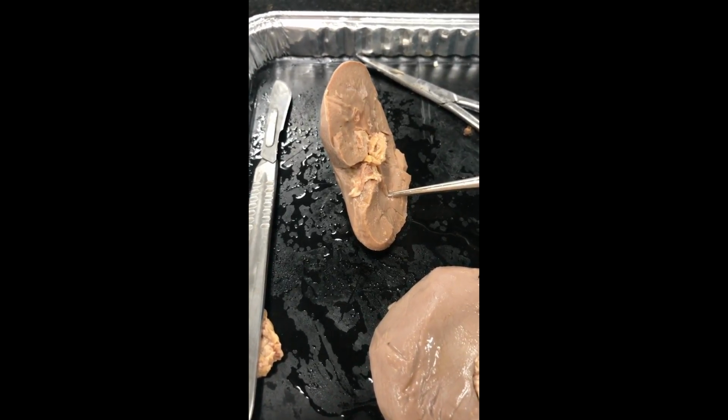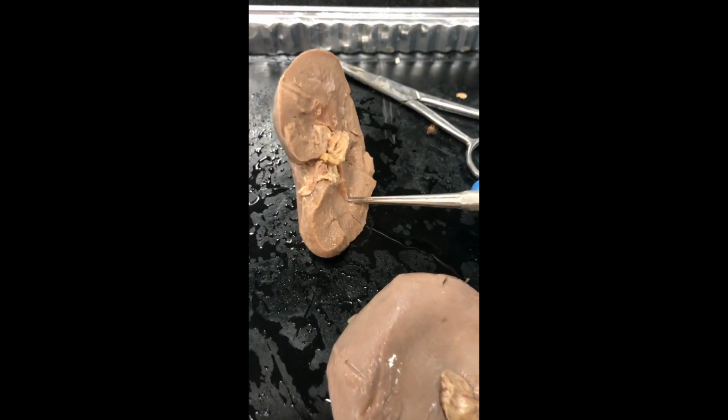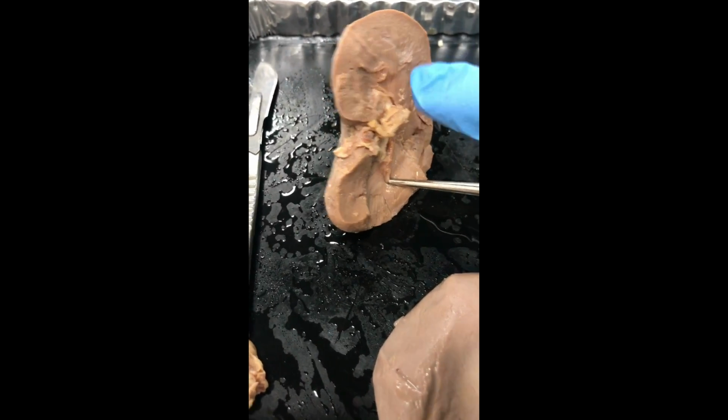Observing the ureter and renal pelvis, we can now see fine ridges on the endothelial lining of these. They're kind of hard to see.